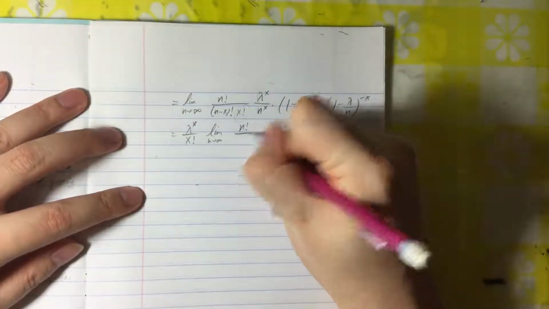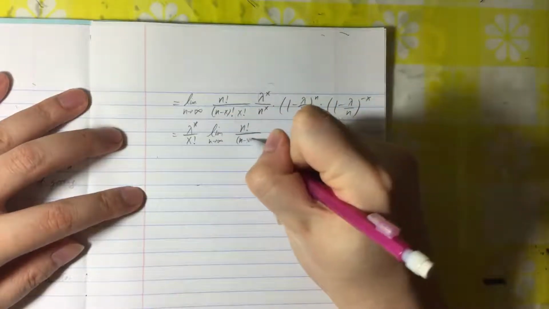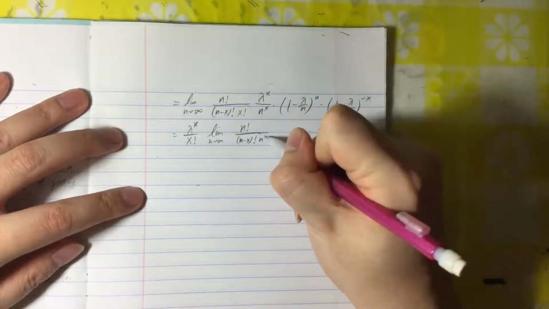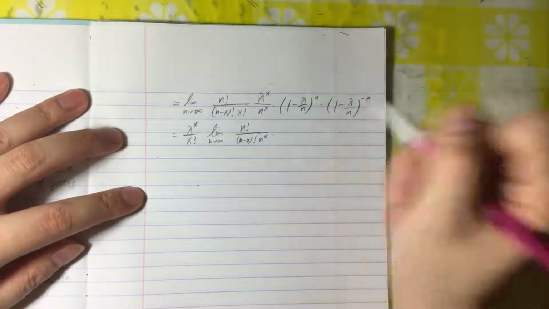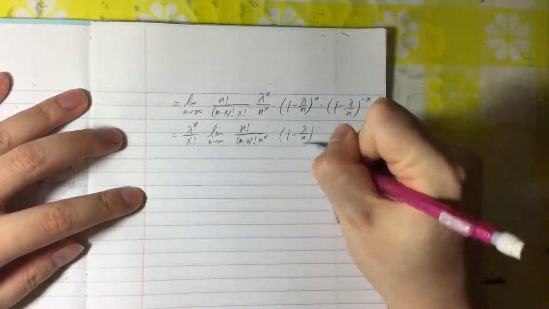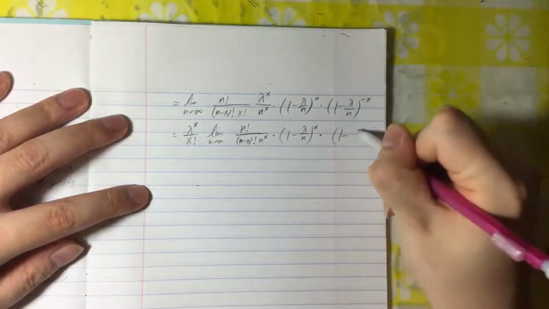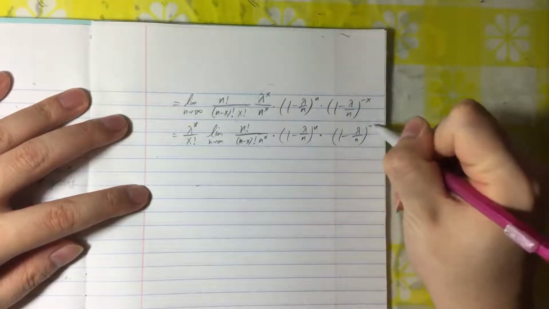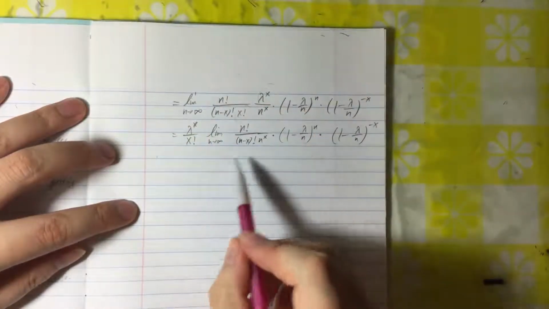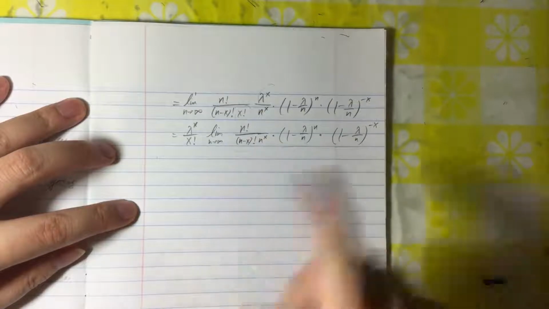If I pull out lambda to the power x and x factorial, what's left here is n factorial on the top. On the bottom we have n minus x factorial times n to the power x, times 1 minus lambda over n to the power n, times 1 minus lambda over n raised to negative x. Next, we take a limit for each part individually.